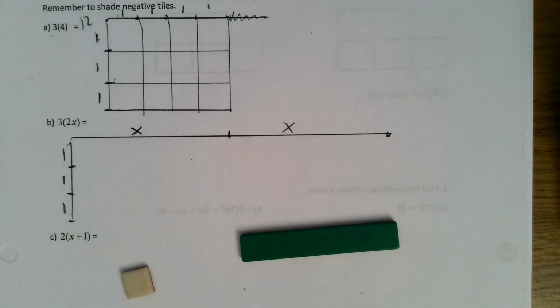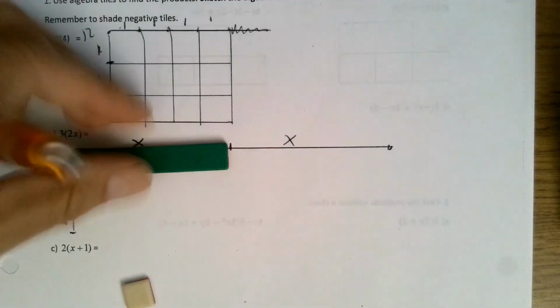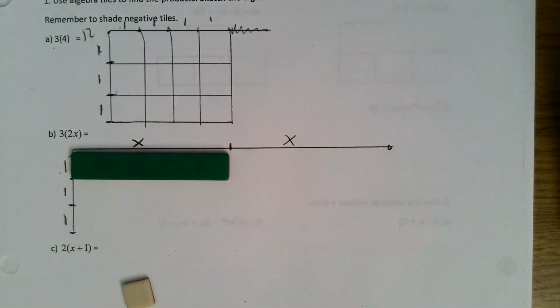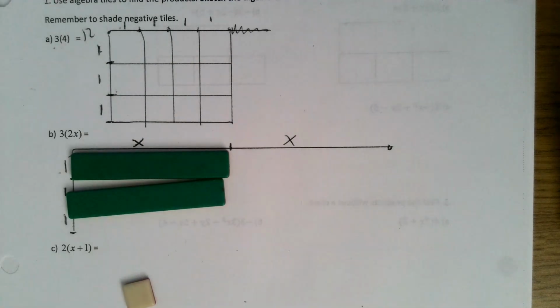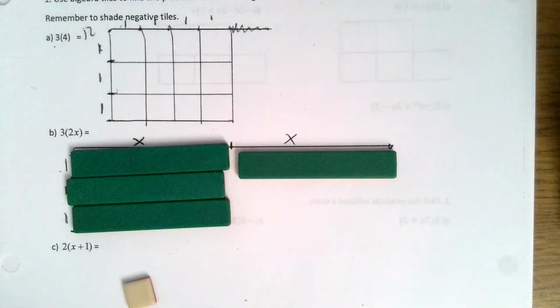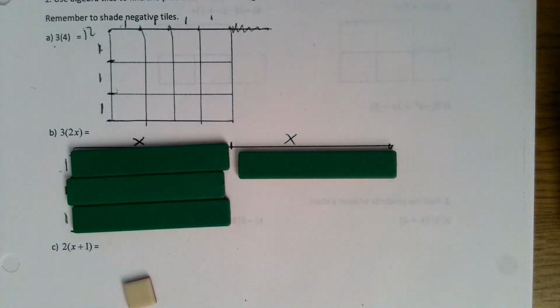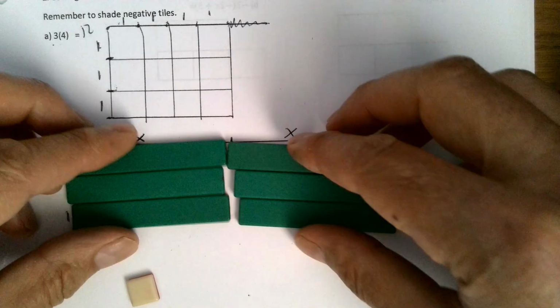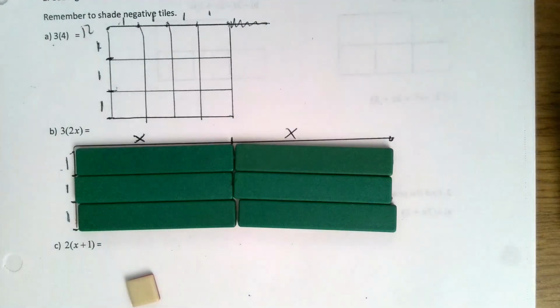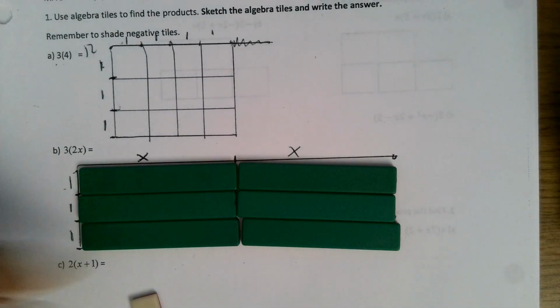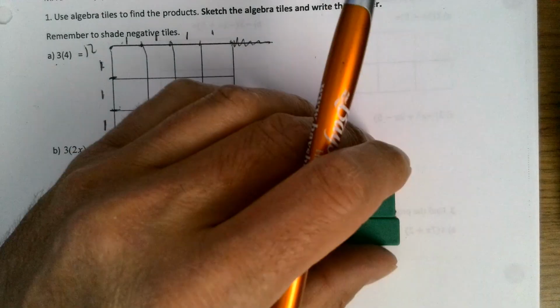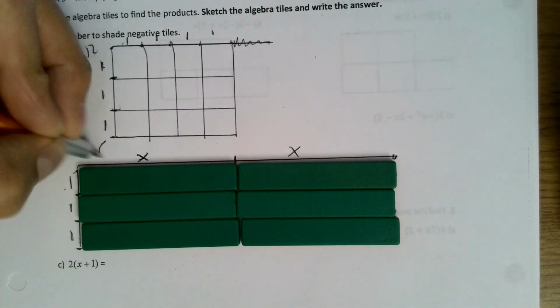Okay, and again we need to, step 2, use our tiles to make a rectangle. And again, algebra tiles are about length times width, so this is 1 times x equals x, which is a green French fry. And in fact, all of those are going to be 1 times x. So I'm going to use only green French fries to fill this in. There we go. So 3 times 2x, I needed 6 green French fries to fill that in. So my answer is 6x.